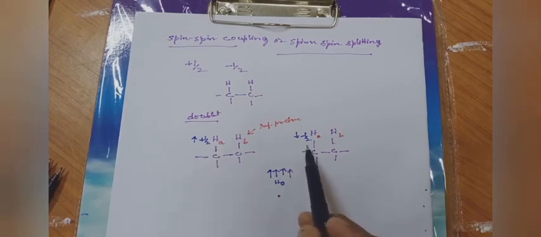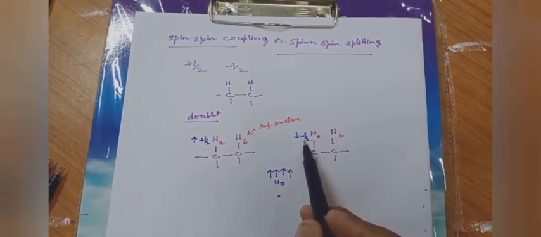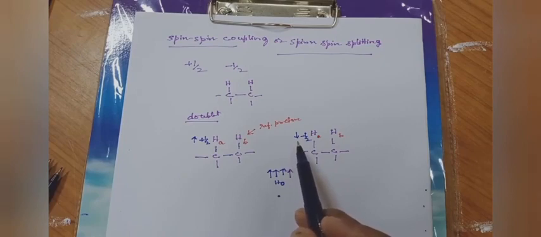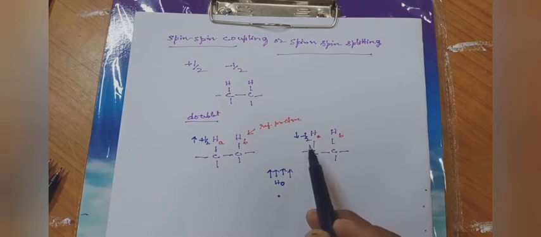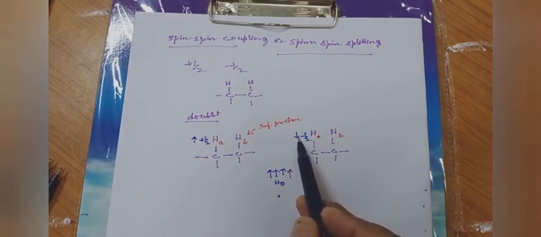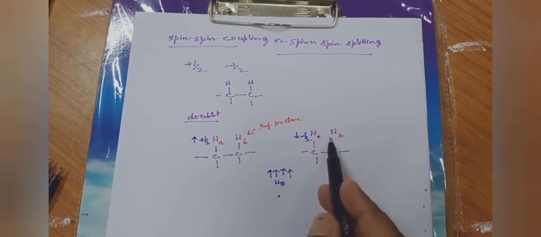Now again, when we consider the other condition, when the magnetic field of HA is in beta spin, HB will now experience a field strength lesser than the applied field. We call it shielded because the magnetic field of HA, in a beta spin, opposes the applied magnetic field H naught. Therefore, this proton is said to be shielded.